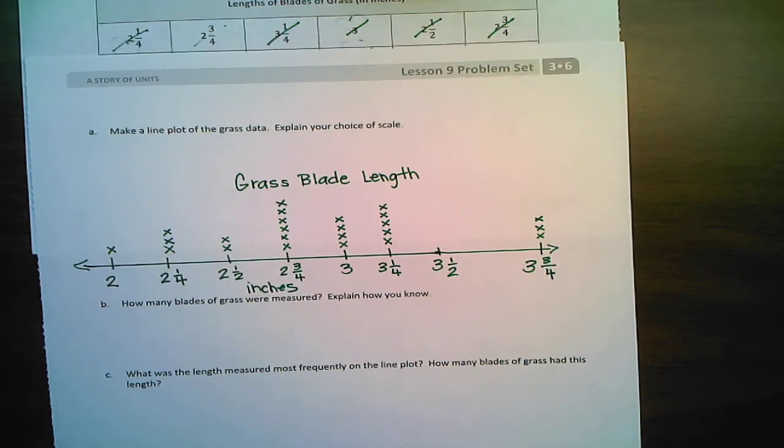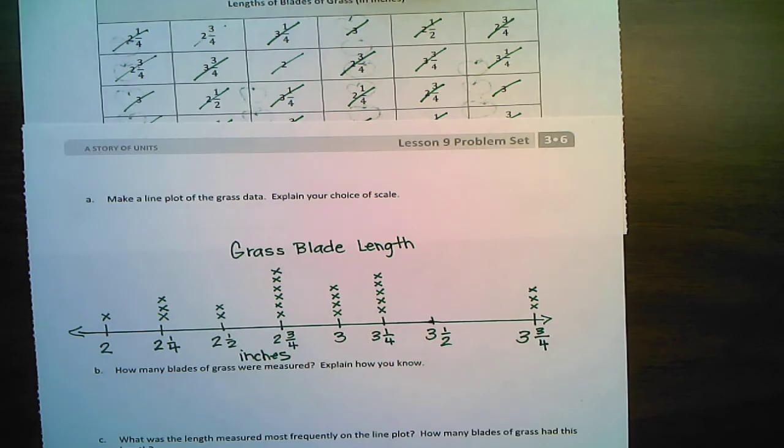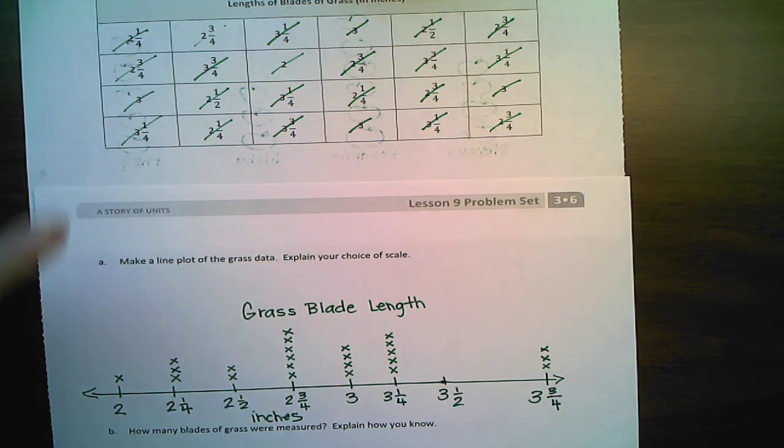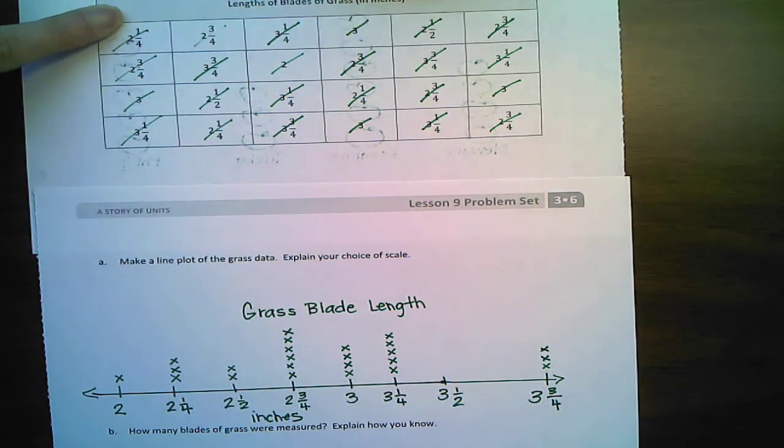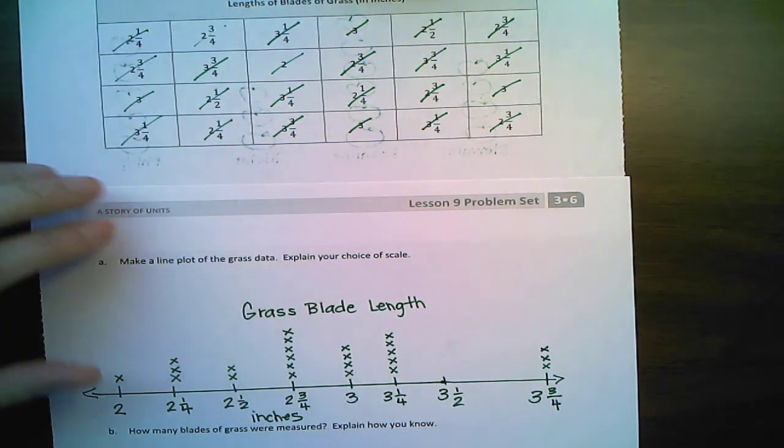So I've already done this. I don't know if you remember, but there are a couple of different ways we could do that, right? What I did was up here, I just counted rows and columns, used an array situation, and multiplied 4 times 6 to get 24.